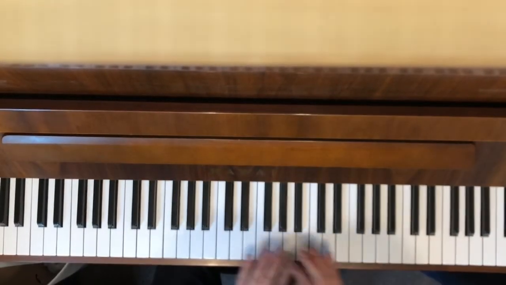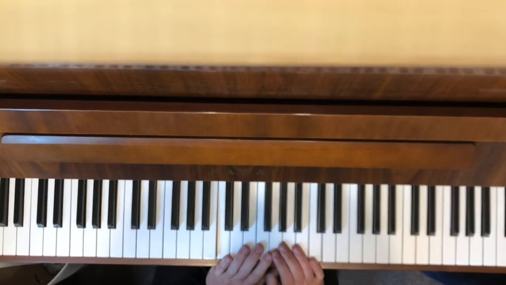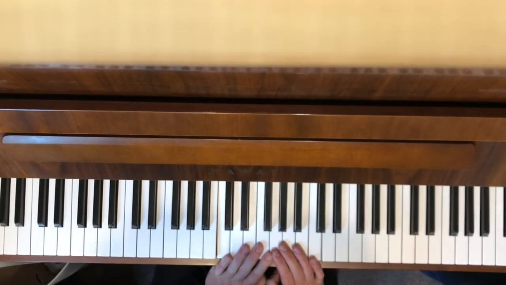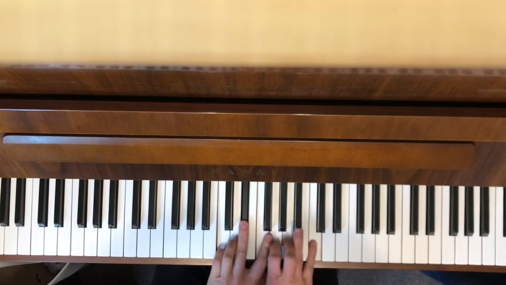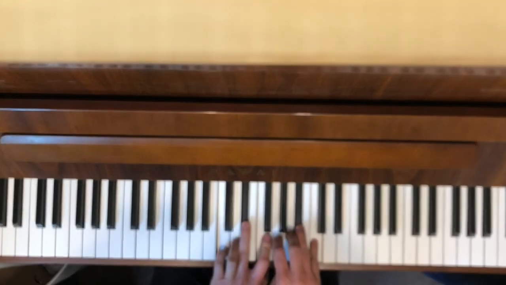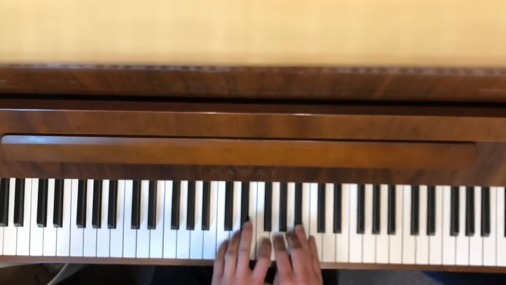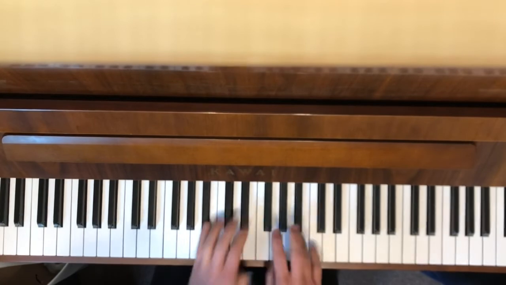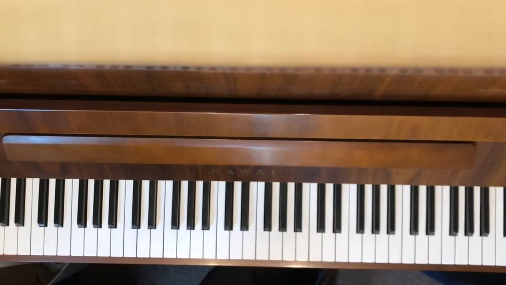Now we figure it out. Here's C major. I know this is a C major scale. If I flat the third and if I flat the seventh, I get C Dorian. It's exactly the same scale that I just played as B flat major. It's the same scale. Okay. Two ways to come up with the same answer.